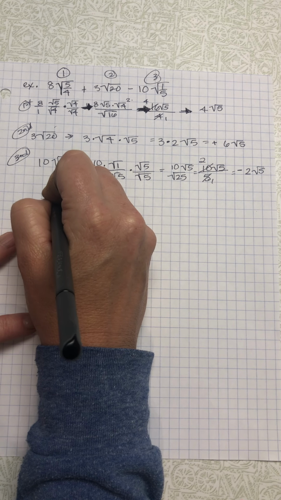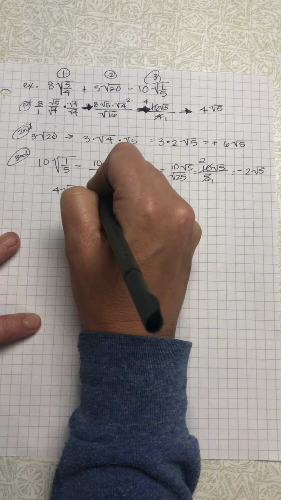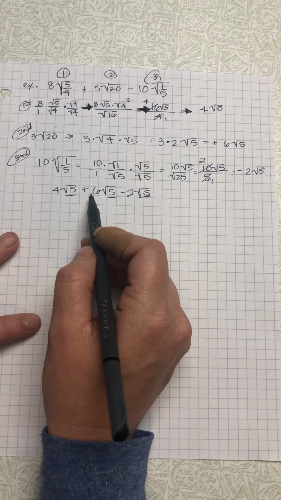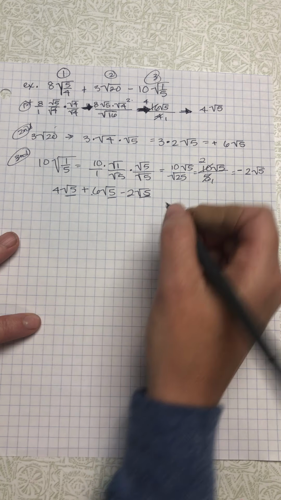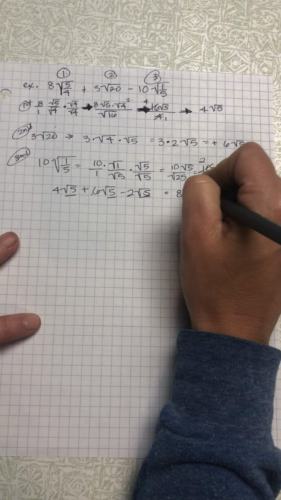So now my terms, 4 square root 5 plus 6 square root 5 minus 2 square root 5. These are all the same, so I can combine all of the beginning. Okay, so 4 plus 6 is 10, minus 2 is 8. So I end up with 8 times the square root of 5.